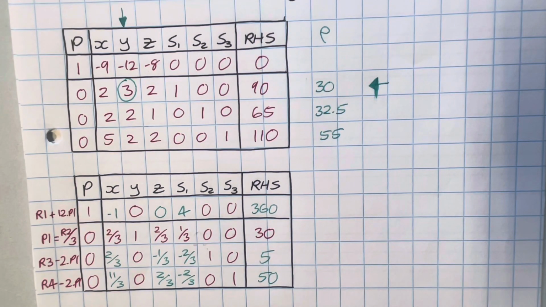Obviously in the exam you wouldn't have the luxury of different colours, so just be really careful with making sure you're adding and subtracting multiples of the correct row. In this case it was this row.